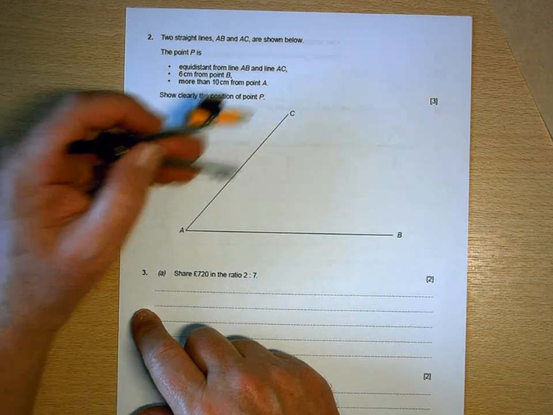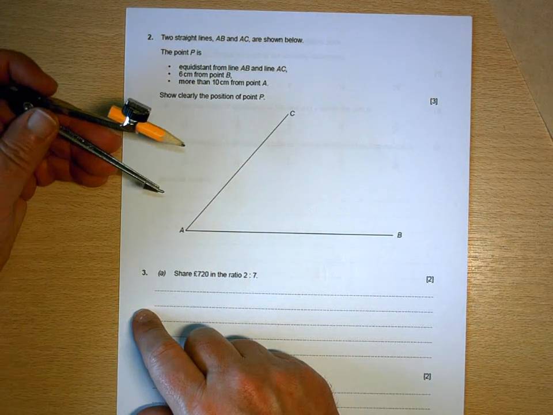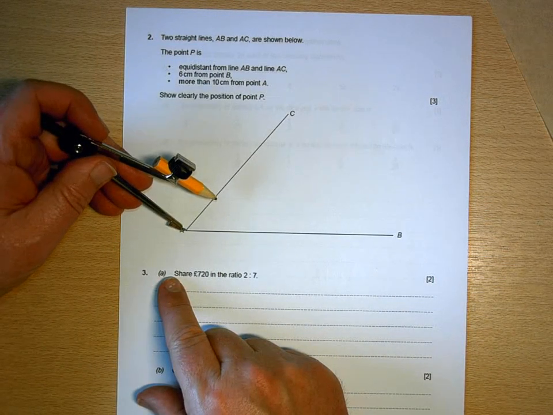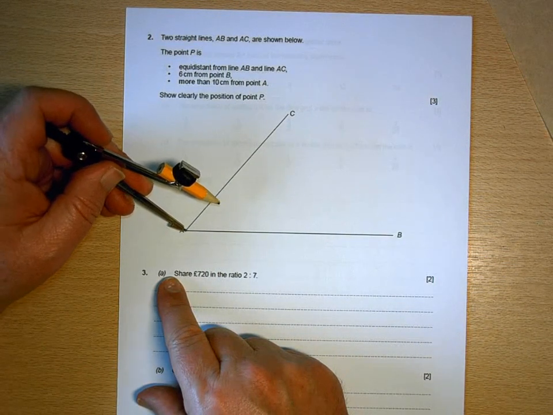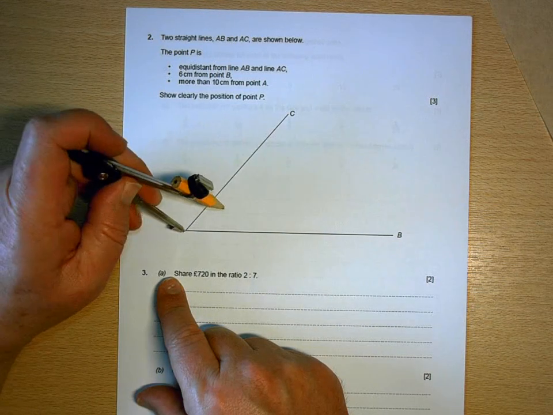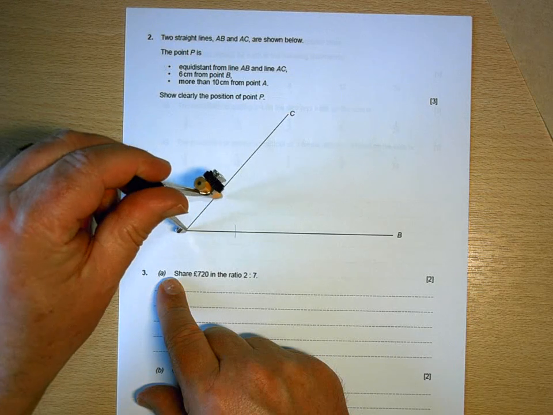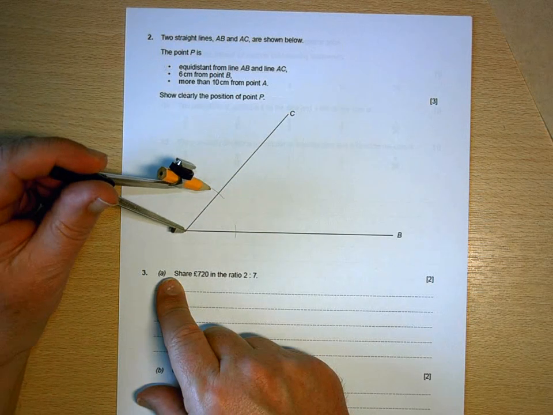which is where the two lines intersect, you get your compass. You open it out. You don't open it out to anything fixed, it just has to be open to a sensible sort of size. You put the compass point on A and you mark where the compass crosses the two lines.